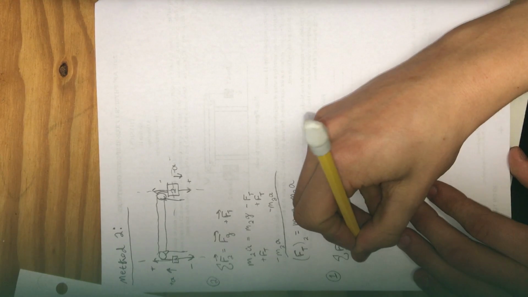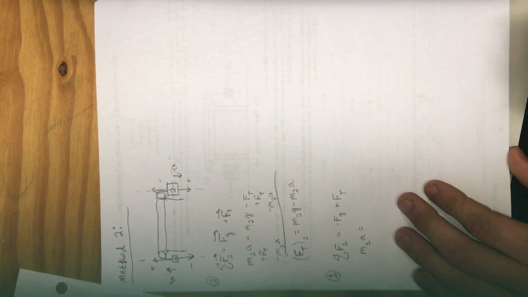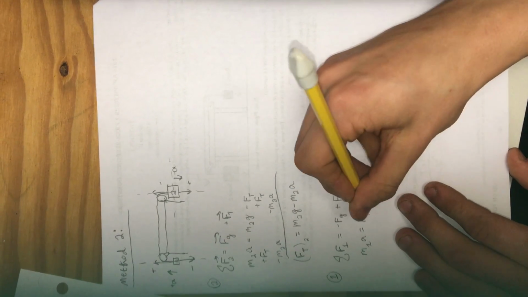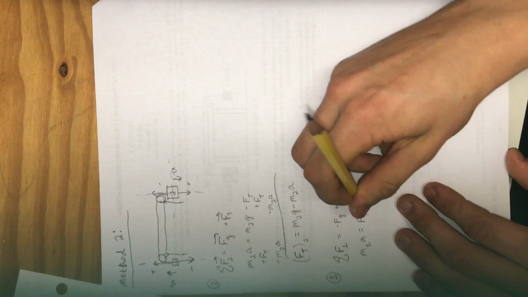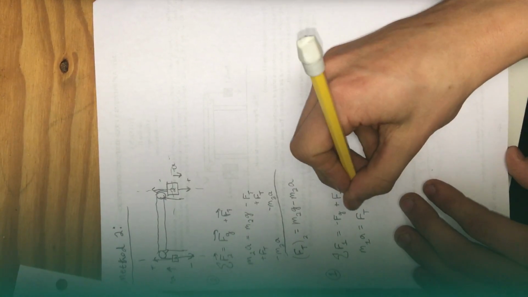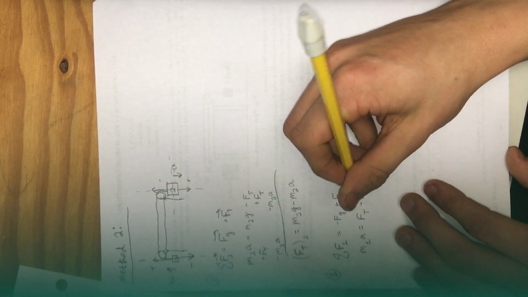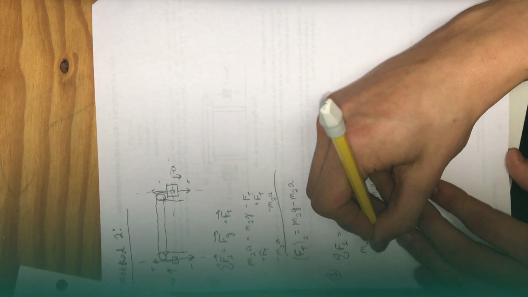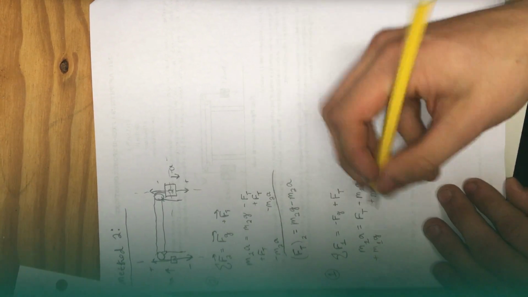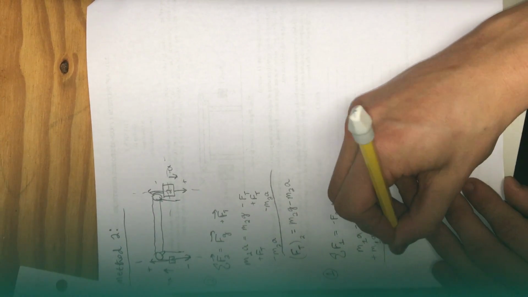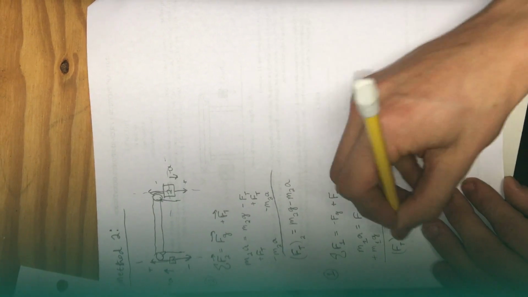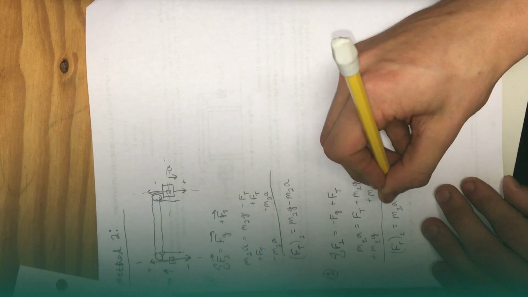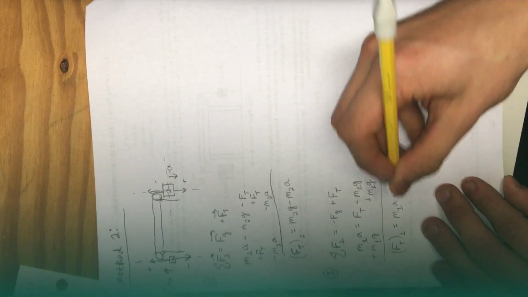So what this tells us is that m1a is equal to the tension force, sorry, almost wrote plus there, minus m1g. So what we're going to do is add m1g to each side, and we get that the tension force acting on the first block is equal to m1a plus m1g.